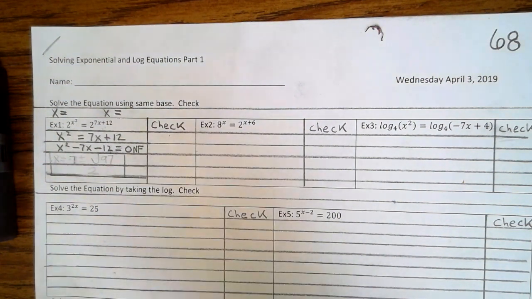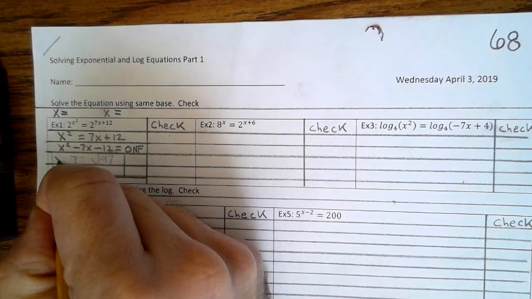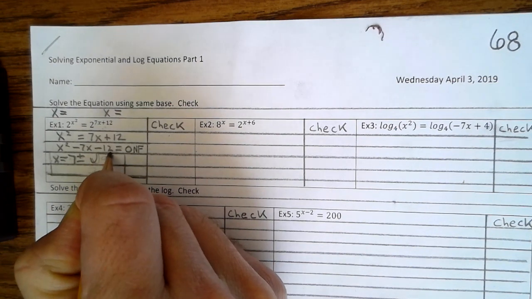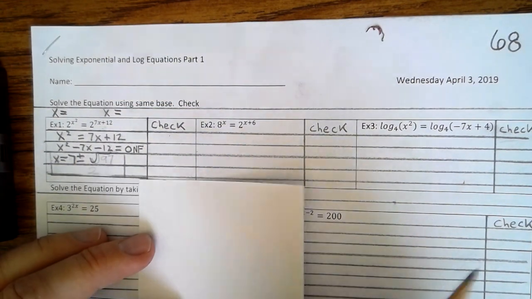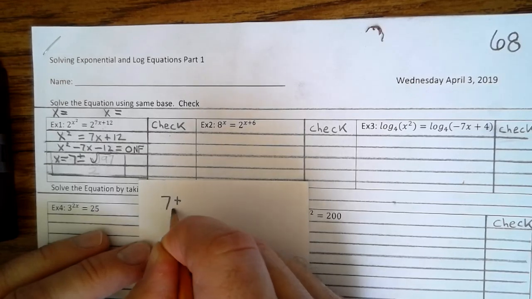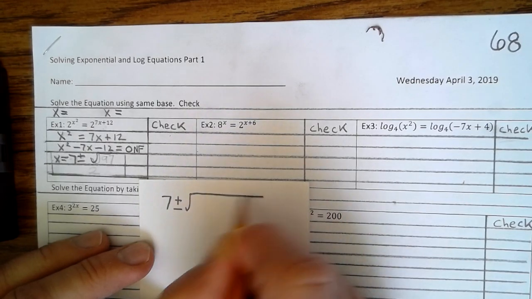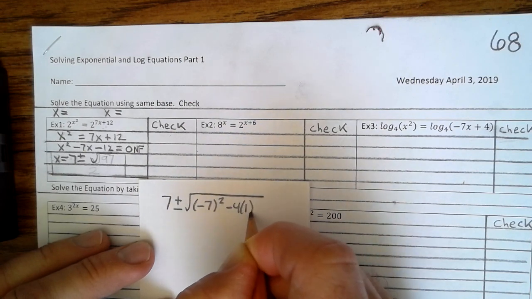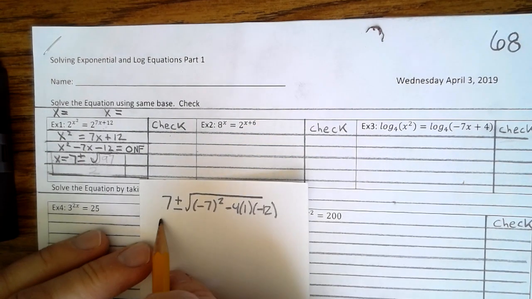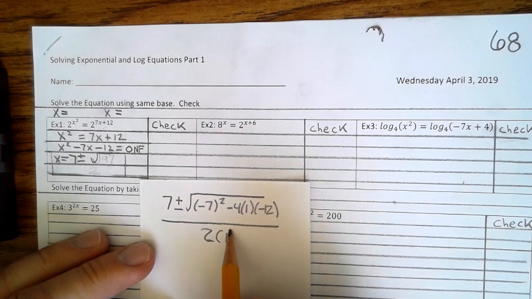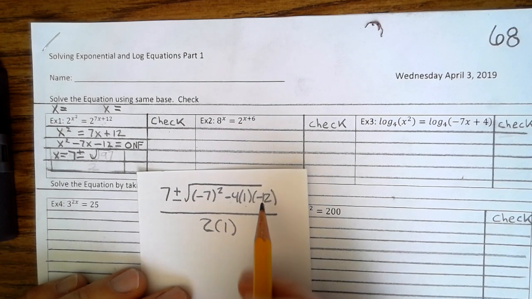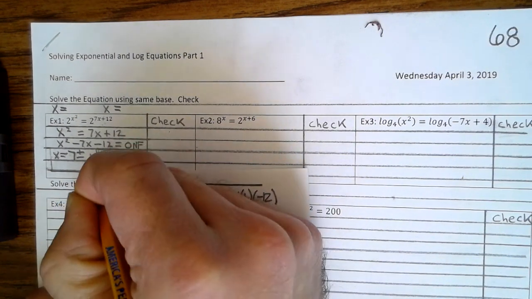Okay, so we have to use the quadratic formula. So x equals negative, and negative 7, so it's a positive 7, plus or minus the square root. And actually, let's go ahead and do some of the work here. So 7 plus or minus the square root of negative 7 squared minus 4 times 1 times negative 12, divided by 2 times 1. Well, negative 7 squared minus 4 times 1 times negative 12 is 97, and then divided by 2.